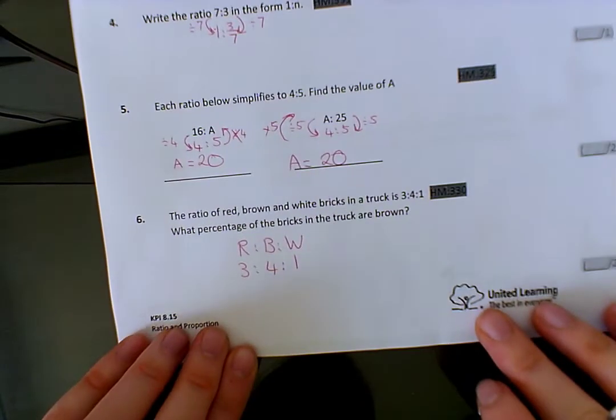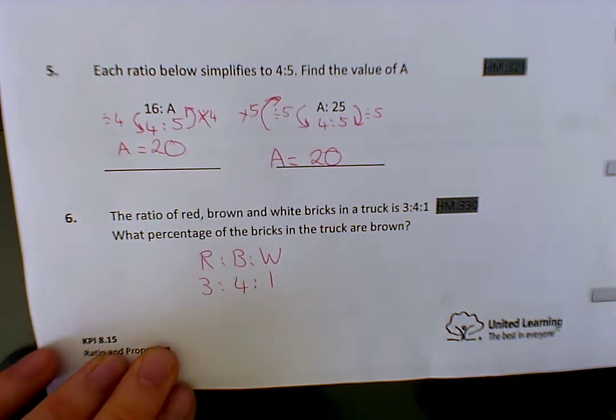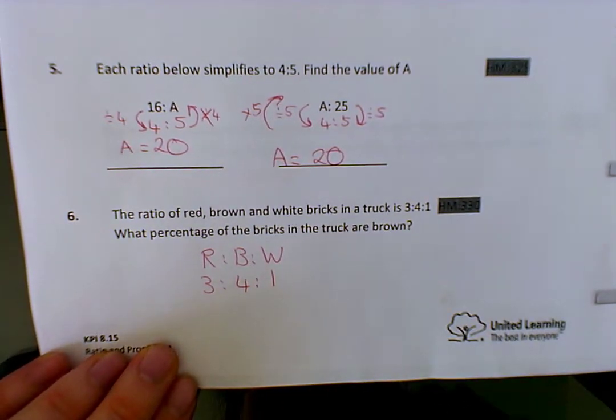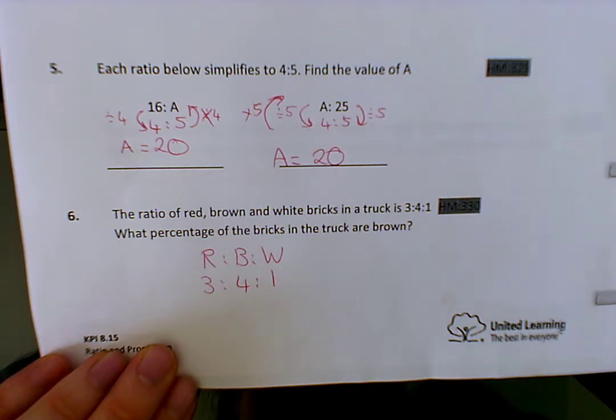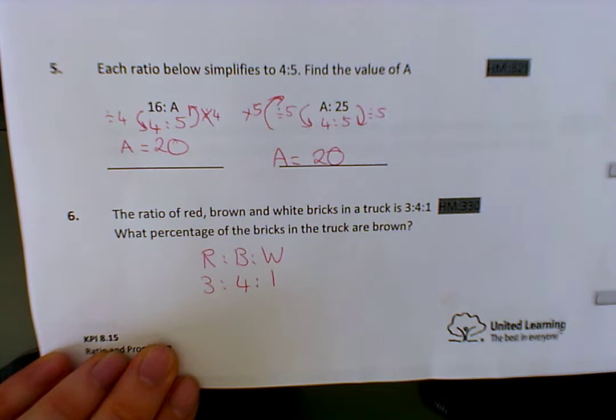Okay, question 6. I'm just going to zoom in a little bit more. Question 6, I want to talk you through. So the ratio of red, brown and white bricks in a truck is 3 to 4 to 1. What percentage of the bricks in the truck are brown? This one, it's a little bit like question 3.